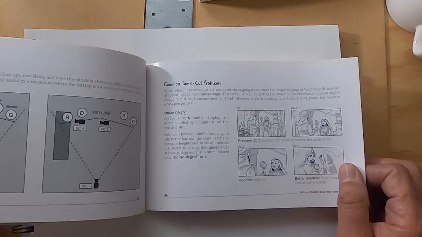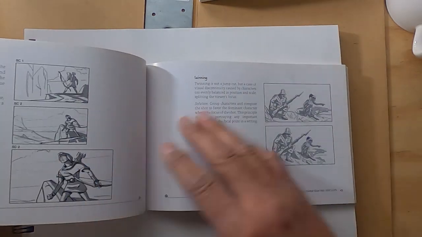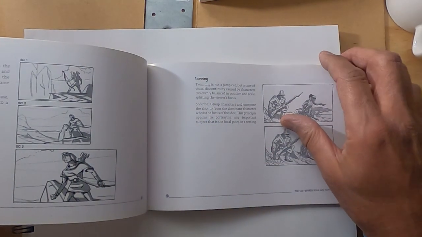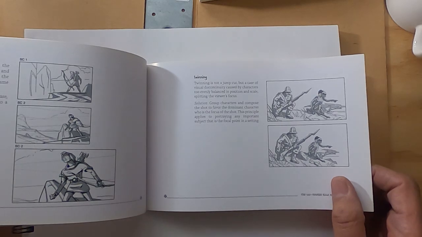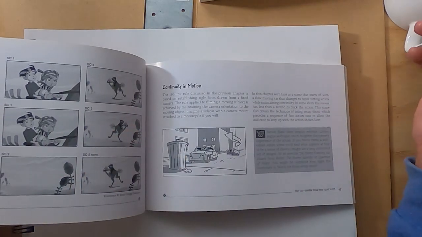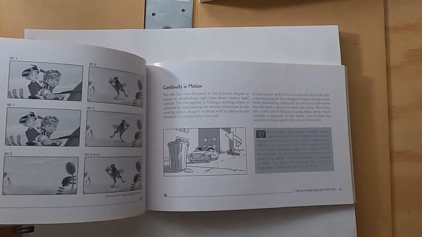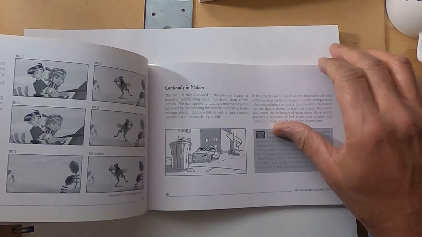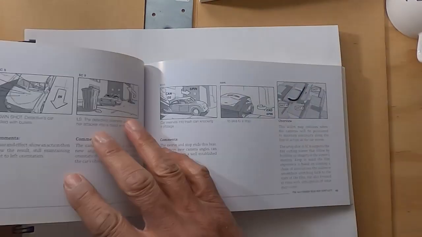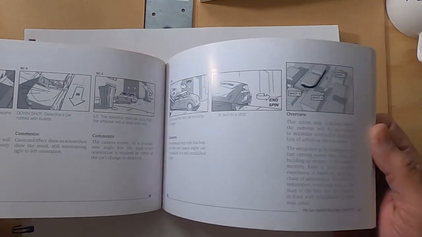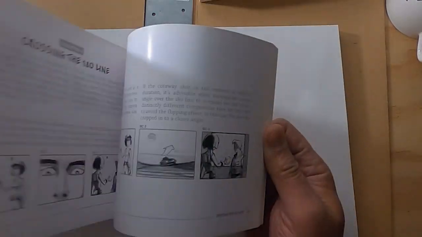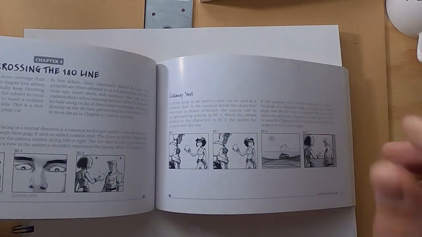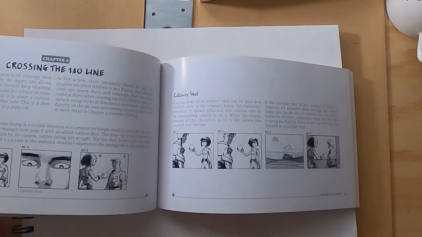This is how to solve jump cut problems when you run into them on set, or on your storyboards, I should say, because you want to do this before the guys get on set. Get your continuity going the right way. I mean, everything is covered in this book. These fast sketches that you do for live action shoots.